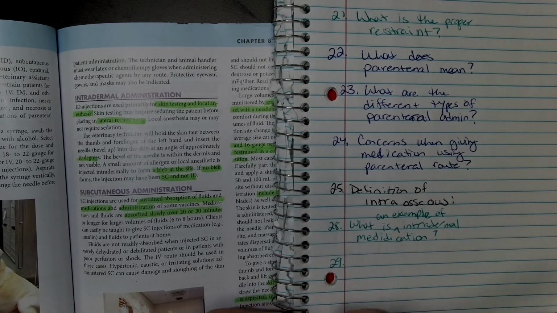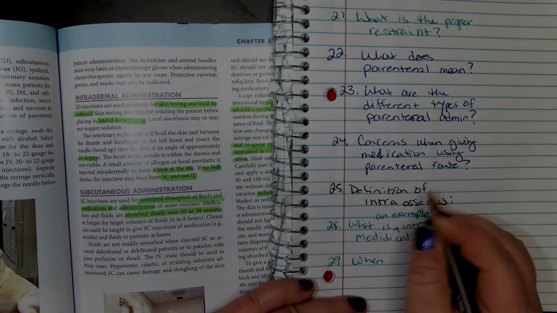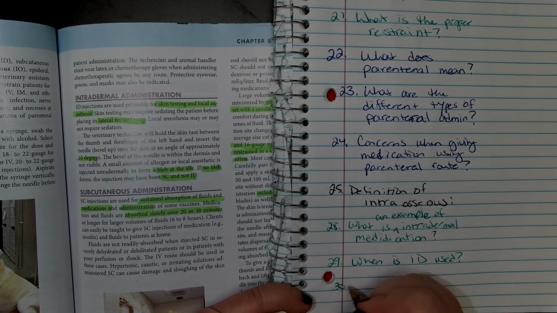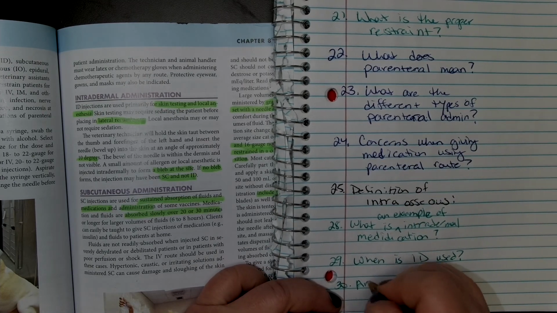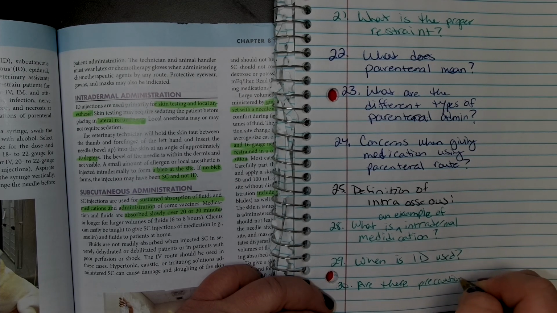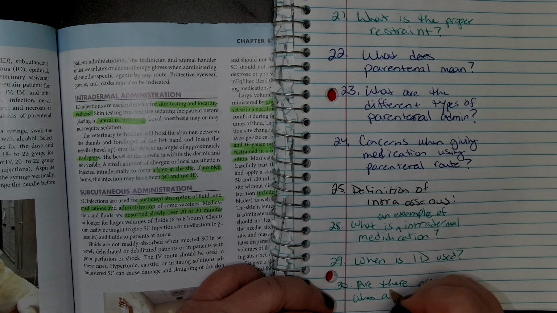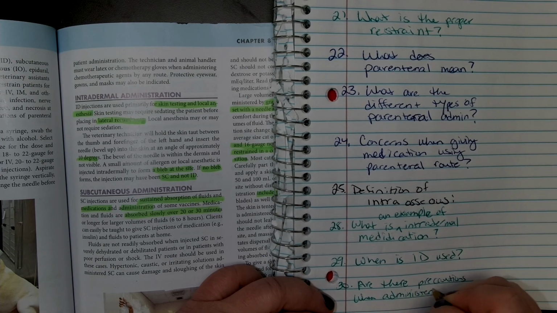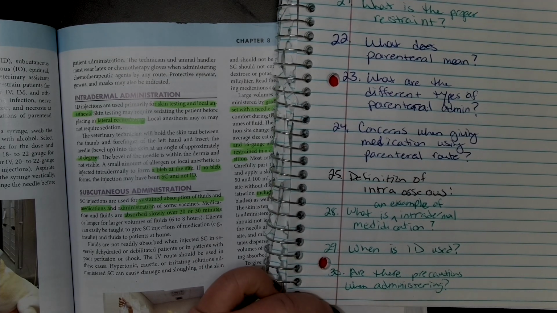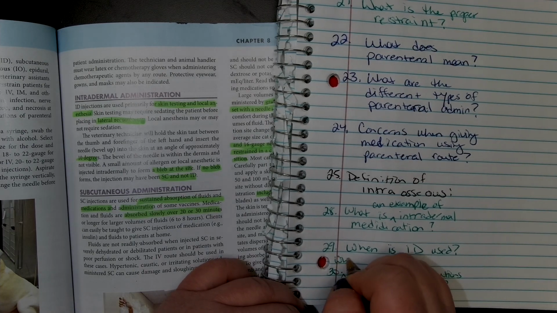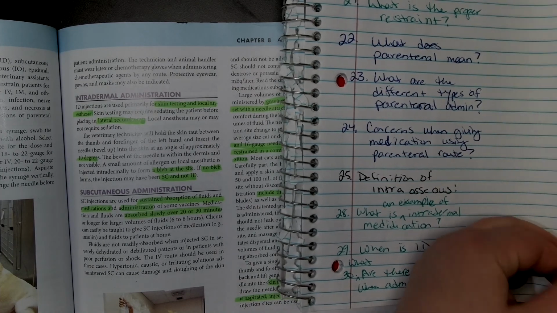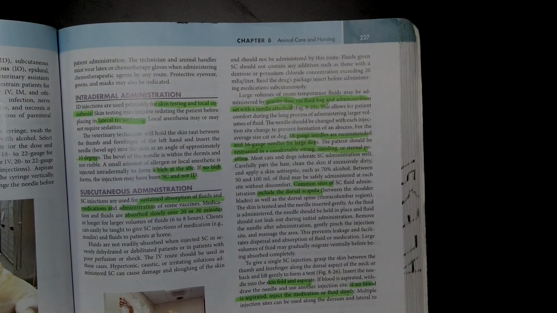How do you, or when is ID used? Are there precautions when administering? And I don't want to have just a yes, no, right? I want to know what are. So what are the precautions when administering? Okay, so now that's going to bring me to subcutaneous administration.